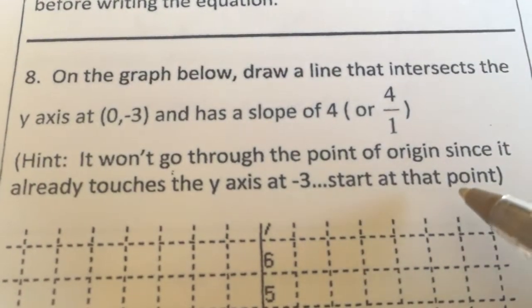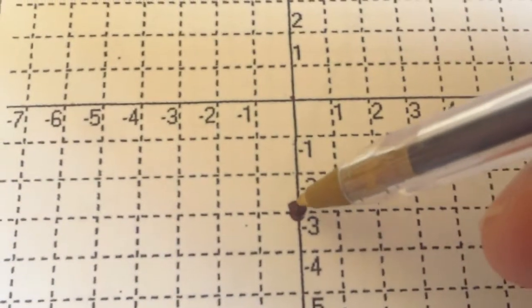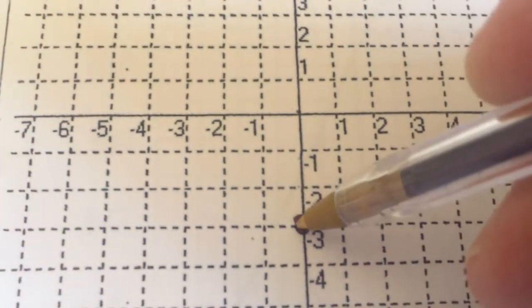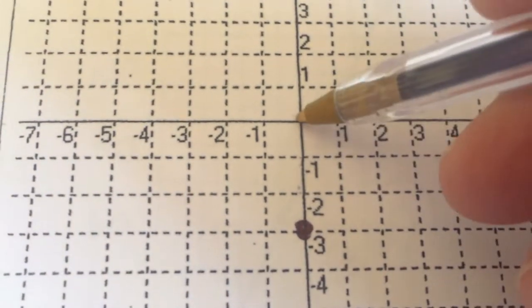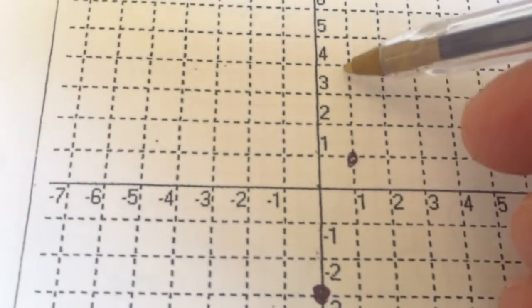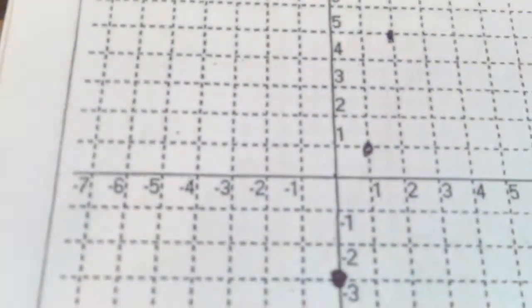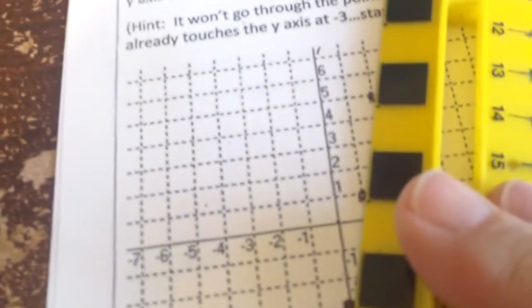Start at that point. So we're going to start at -3 and we're going to rise 4 and run 1. Start at -3 because we know that point's on the graph. We're going to rise 4, run 1. Rise 4, run 1. Can't rise anymore because my graph's not big enough. But as you can see, this is going to be a straight line if we connect those points.